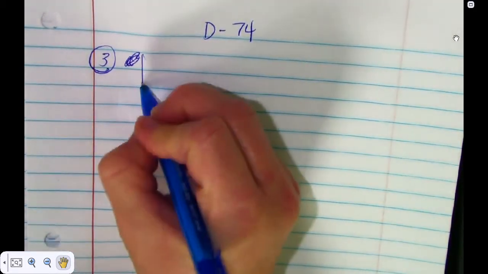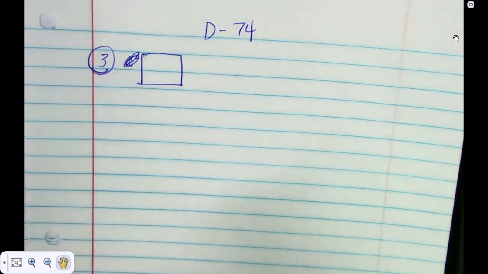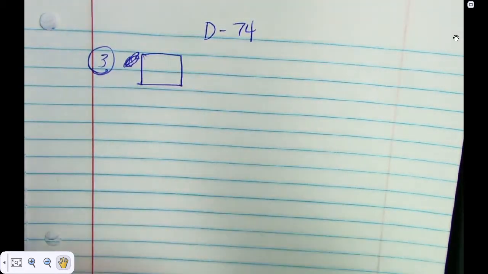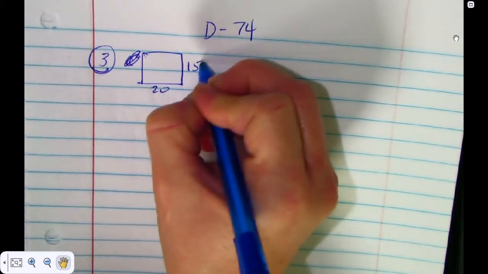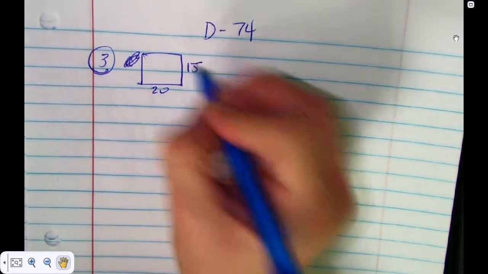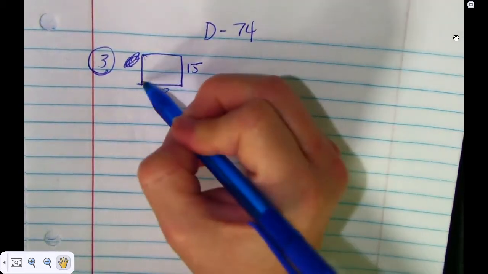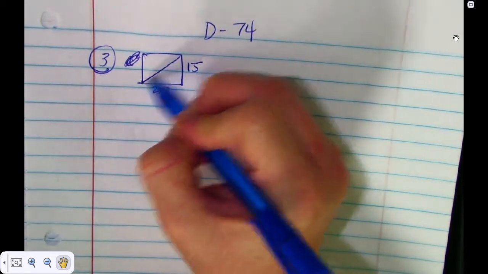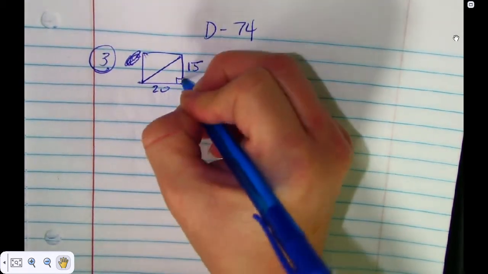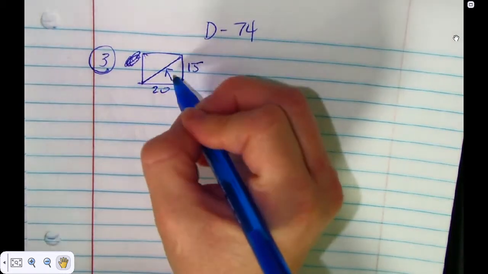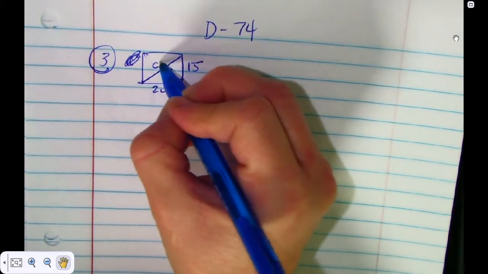So, draw me a television. Everybody knows what a television looks like. This one is 20 inches wide, 15 inches high. What is the length of the diagonal? So, the diagonal goes from here to here, corner to corner. Here's your right angle. So, right here is what? What's that side? That's the longest.